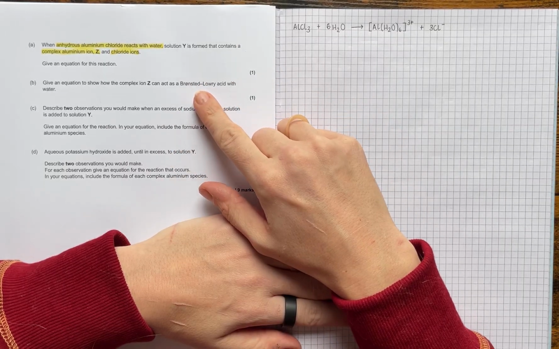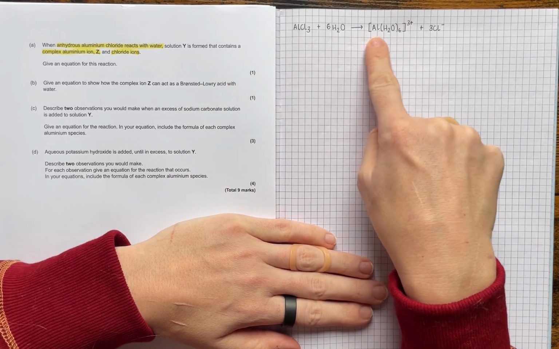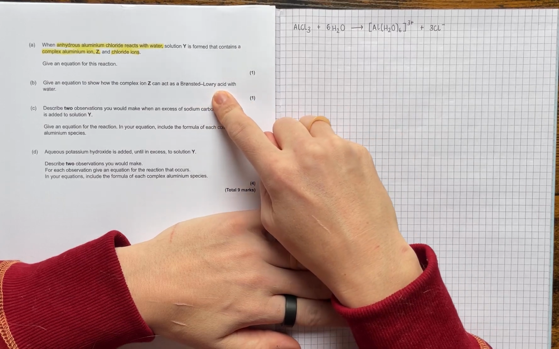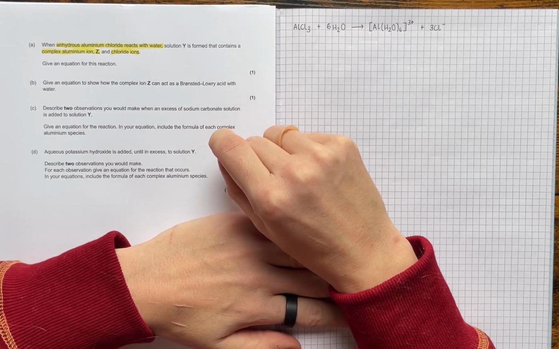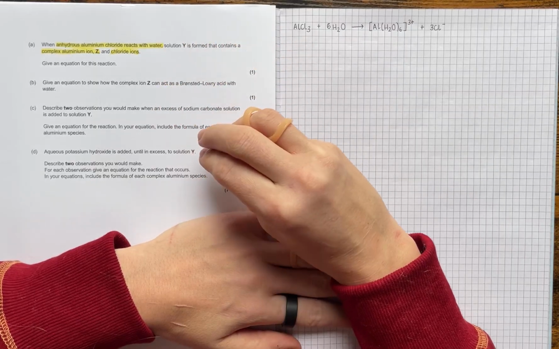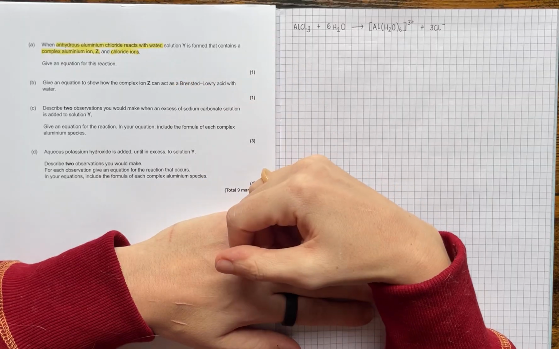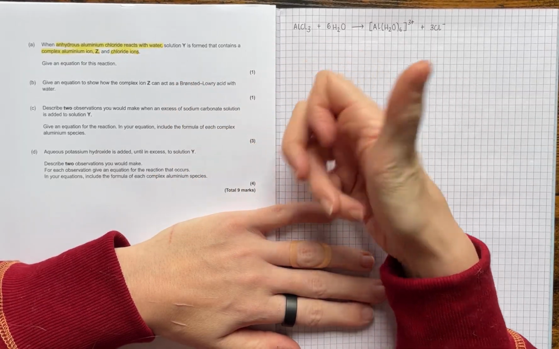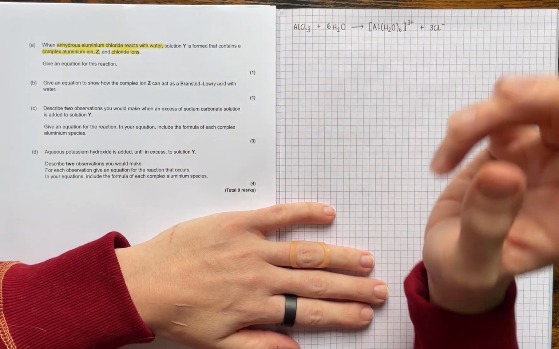They're also asking us a question next about this aluminium complex ion and how it can act as a Bronsted-Lowry acid. Now, even though the other examples in this topic are all transition metals, aluminium is also included. It's not a transition metal. None of its complex ions or the precipitates formed from those are coloured. They're either white precipitates or colourless solutions.